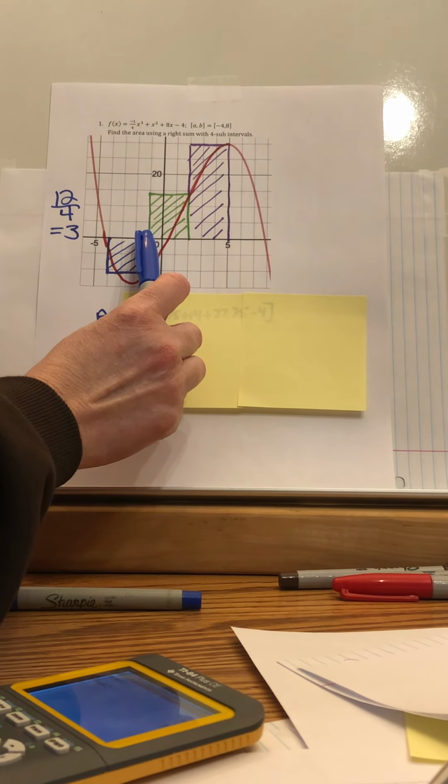Right arrow key and up, and you type in your formula just like we did before. So it's going to be -0.25 L1 to the third plus L1 squared plus 8L1 minus 4. You should get the same heights as me, times 3 to get an area of 87, and that is my right sum.